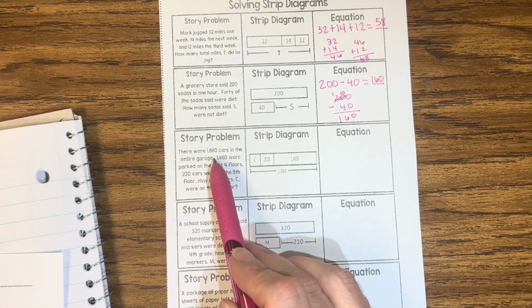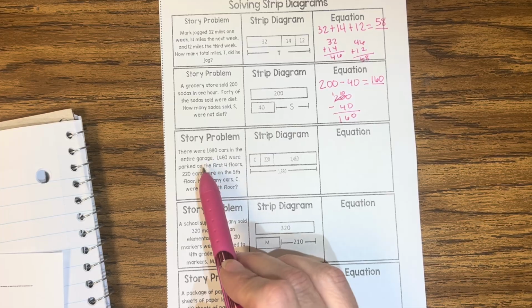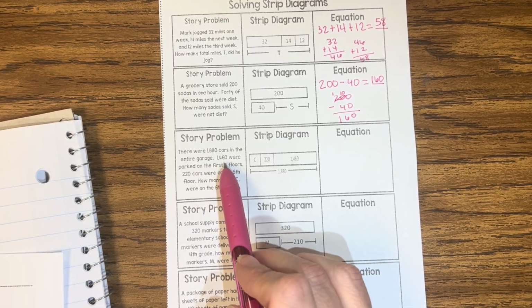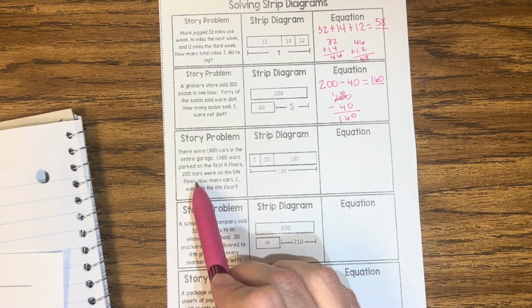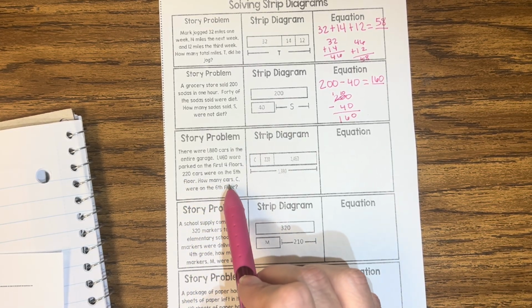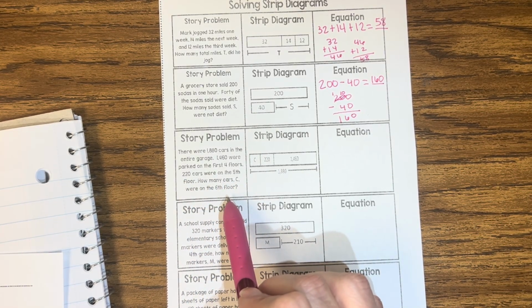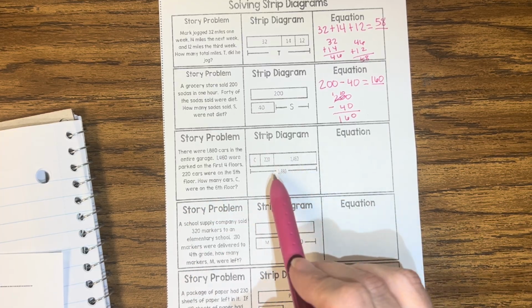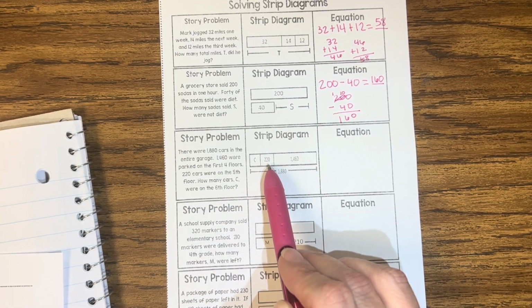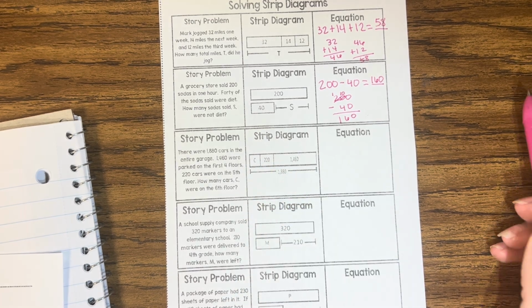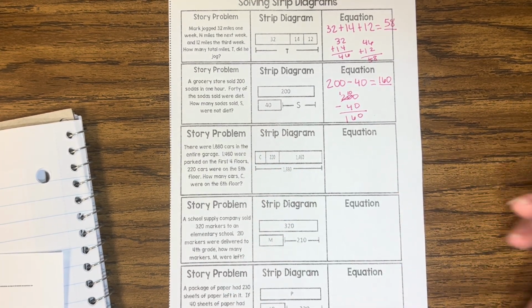There were 1,880 cars in the entire garage. 1,460 were parked in the first 4 floors. 220 cars were on the 5th floor. How many cars C were on the 6th floor? Okay, so this is our total. This is one of our parts, and this is another one of our parts, and here's our missing part. So this is actually a 2-step problem.